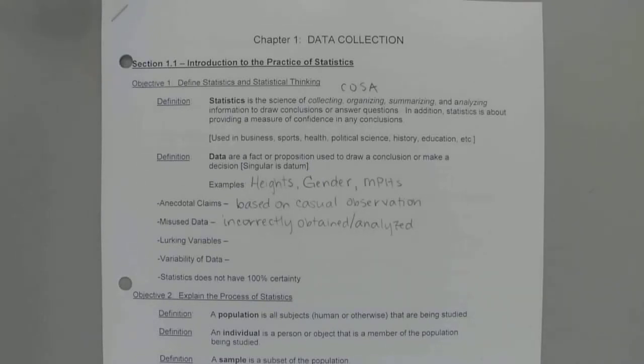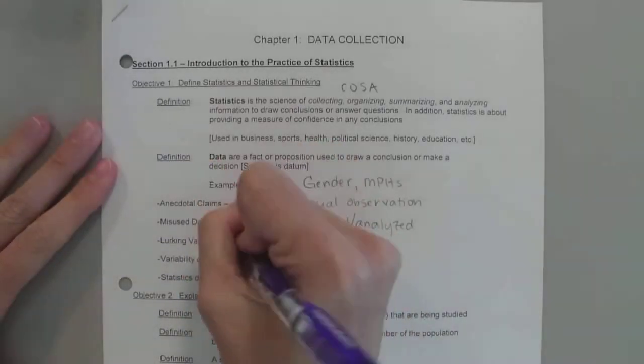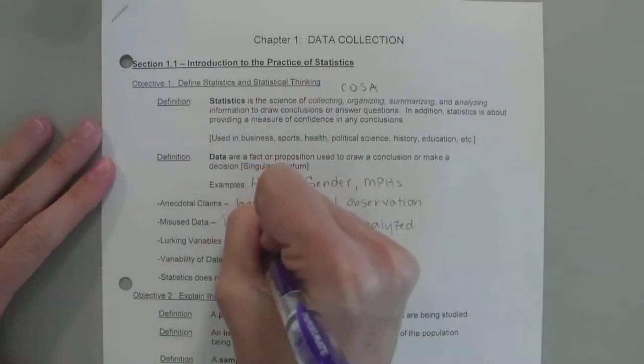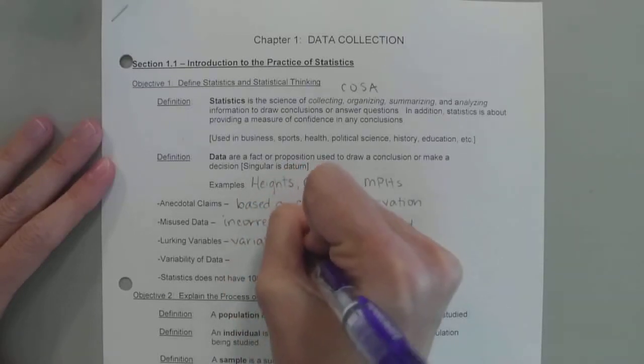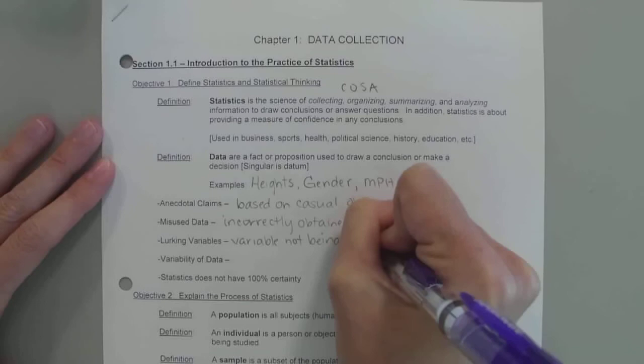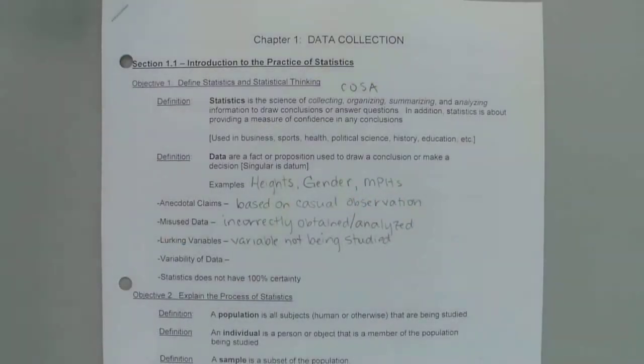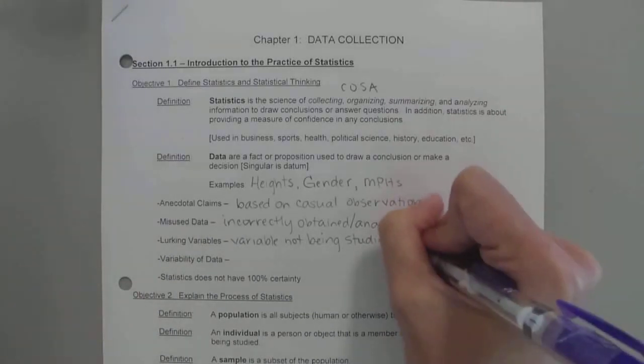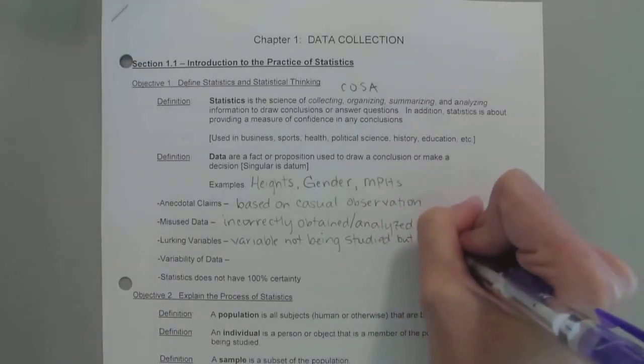It's not a variable that we're studying, but he could actually be affecting what we're studying. So we need to consider him, okay? So a lurking variable is a variable not being studied, but may influence results.